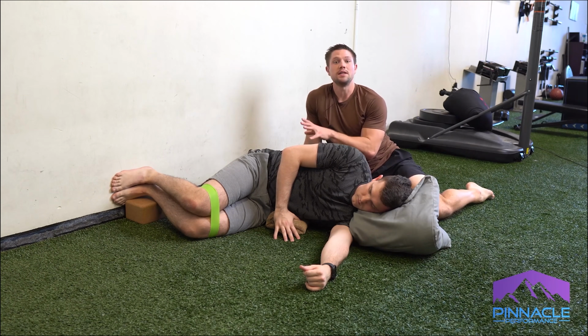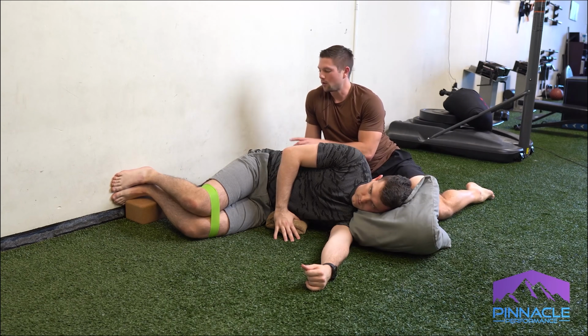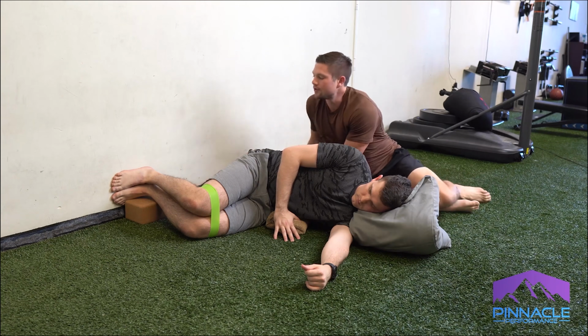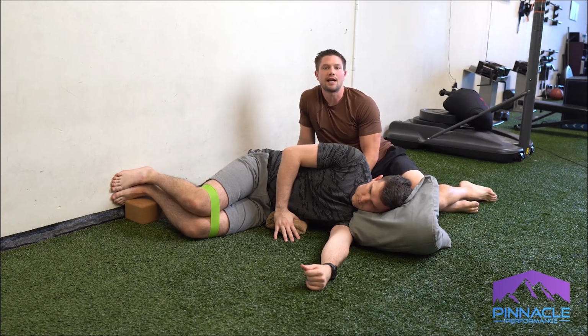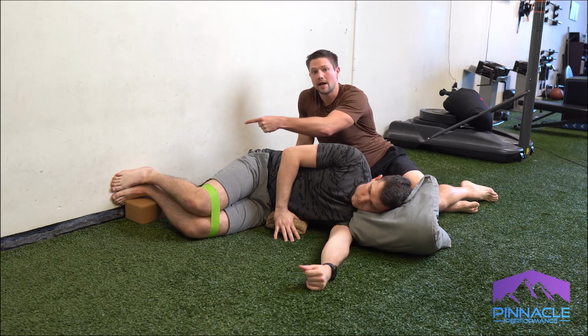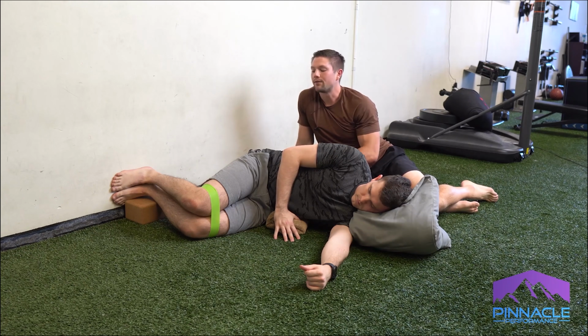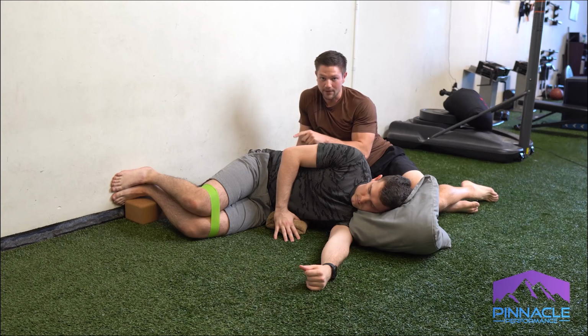But there's a couple of things we need to optimize our setup. We're going to have a yoga block or just something, a couple of books could work, stacked underneath the feet. That's going to allow us to best get the foot contacts we need for this exercise. We have a 90-degree bend at both our knees and our hips, so a right angle at both. And we have a very, very light band around the top of the knees.